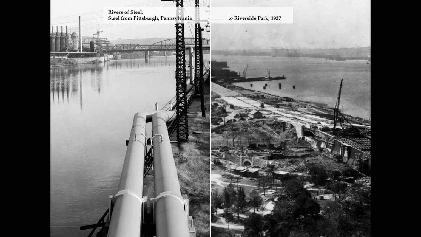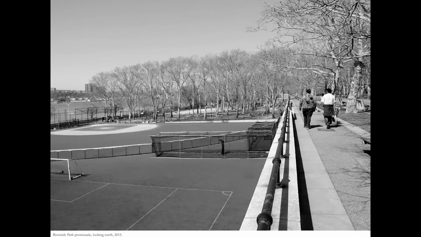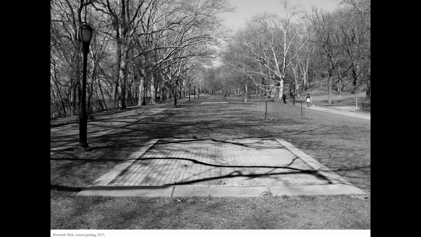So this is a shot from the top of the Central Promenade in Riverside Park. You can see the Hudson River on the left side there. And when you're up there, it's really easy to miss the fact that you're actually walking on a rail tunnel, until a train runs through and the ground shakes a little bit.